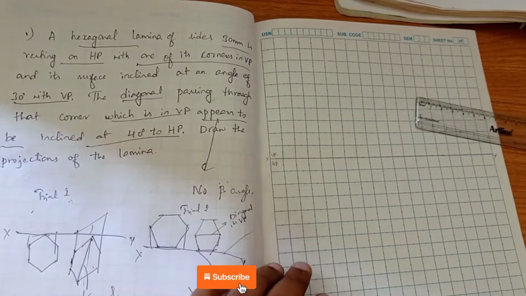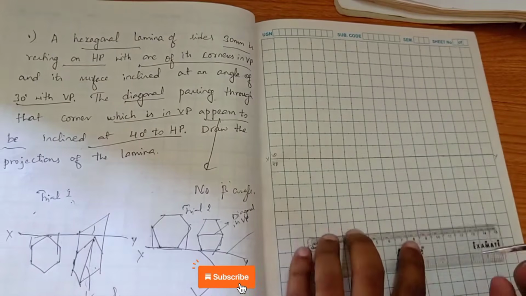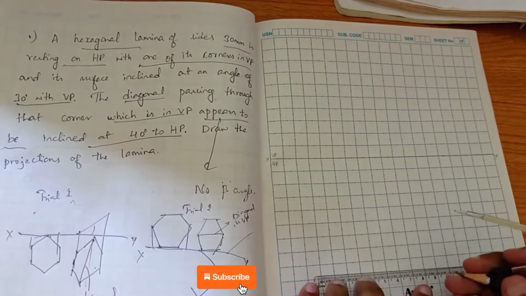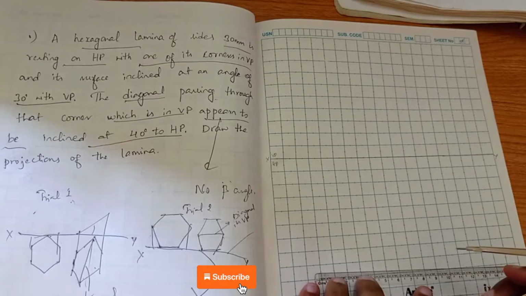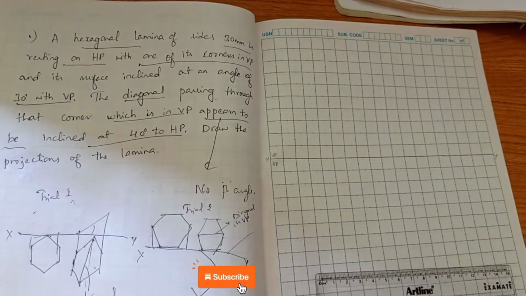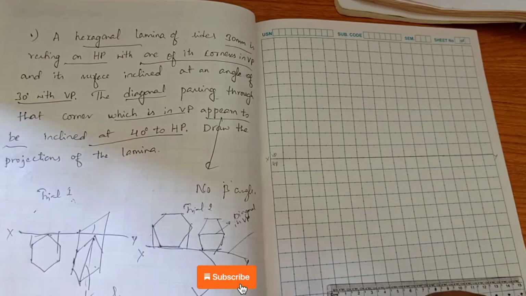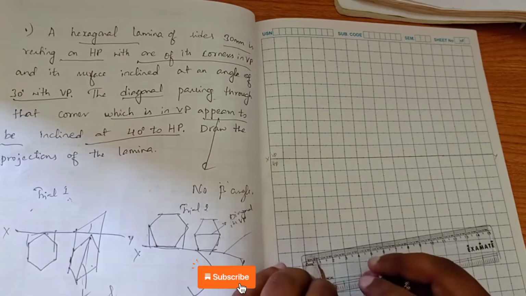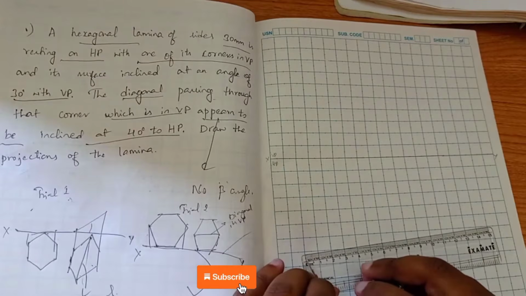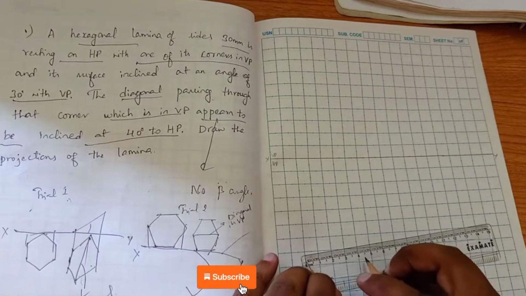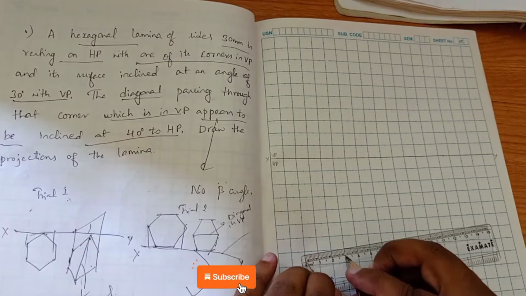Okay, so we have to get a hexagon of dimension 30 mm. So I'm going with another method, that is measuring 30 mm and drawing a circle, so it will become easy to construct it.